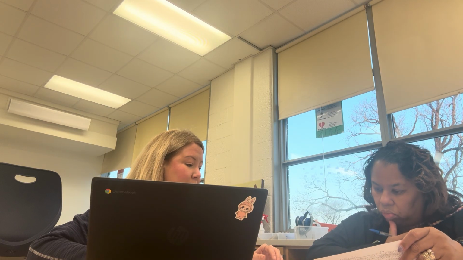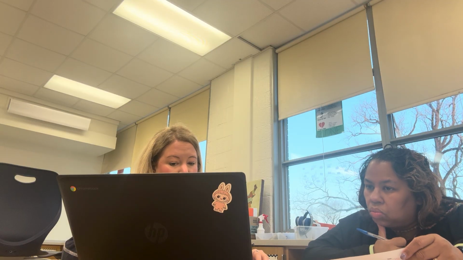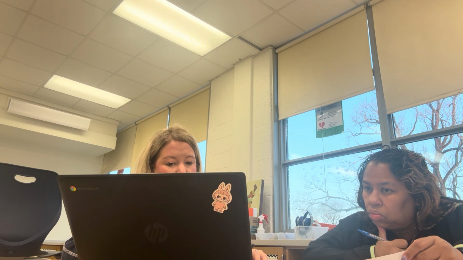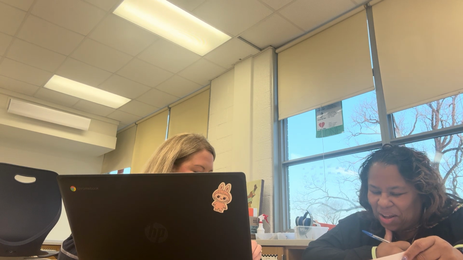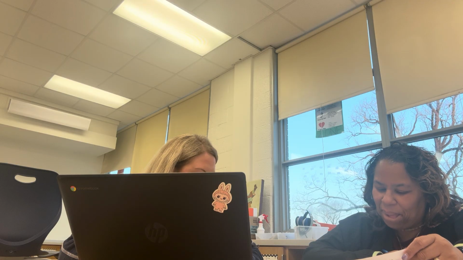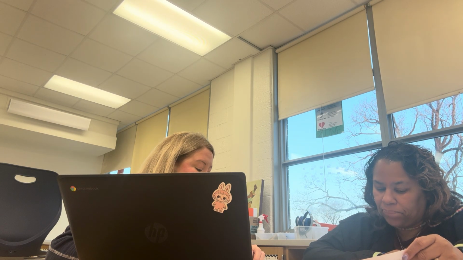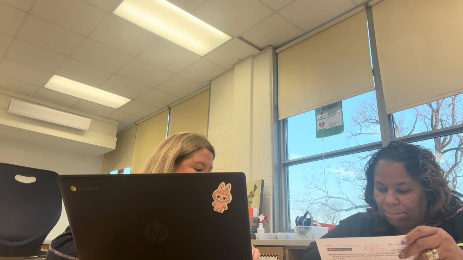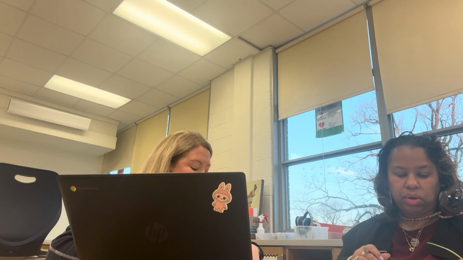When we're thinking about our know and show chart, what students need to be able to know and show to master the standard, what question do you think we need to focus on when we go reteach? Probably number 2. Number 2, yeah.